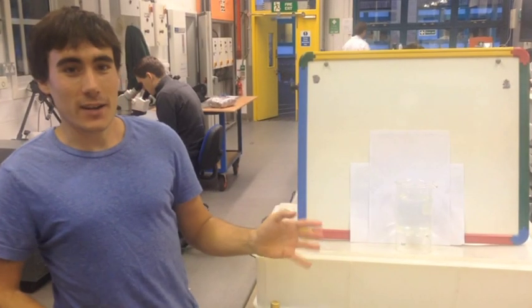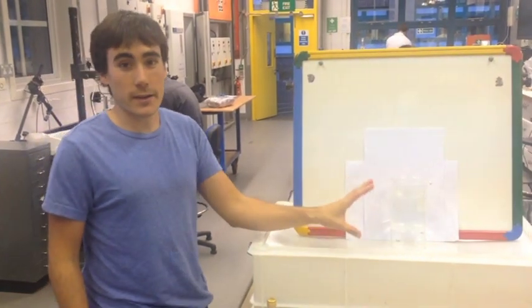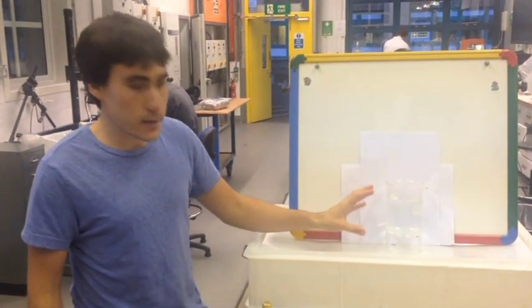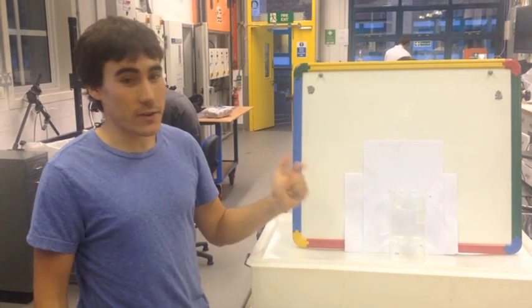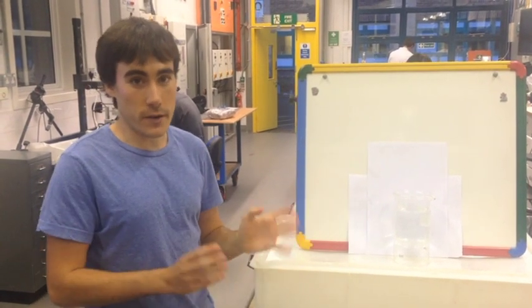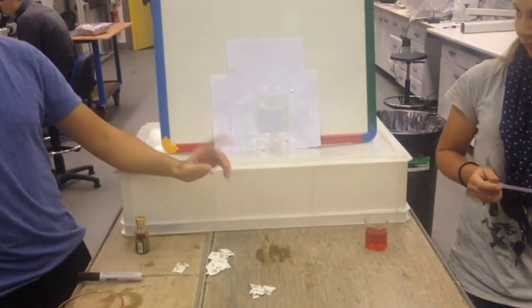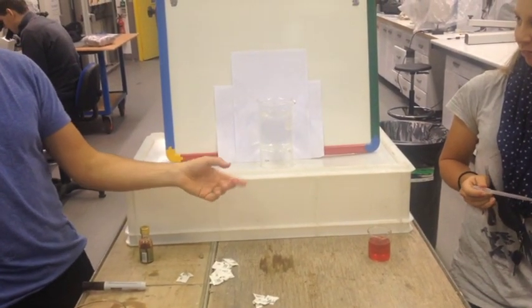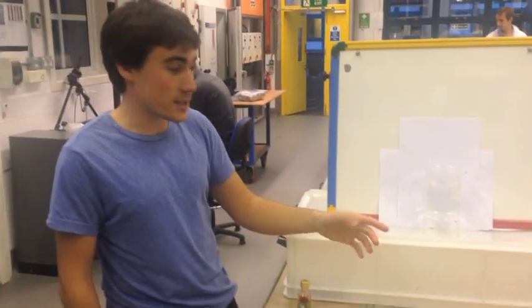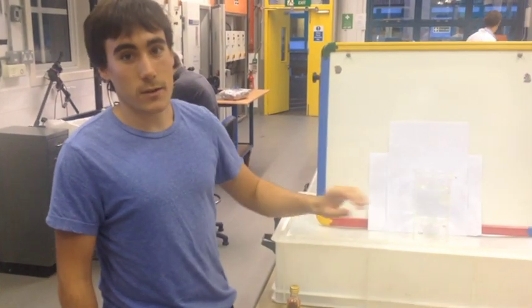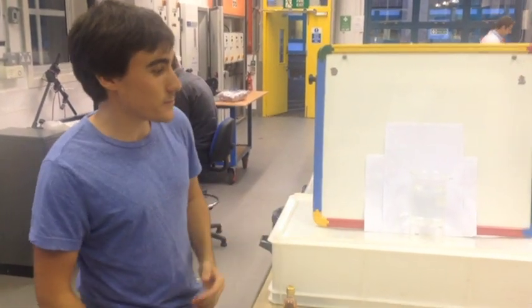So we are running now experiment 3. What we have here is our environment water, which is warm and fresh, therefore will be very light. So Helen will add some warm and salty water that has some food coloring on the side of the tank, and we will see what happens.